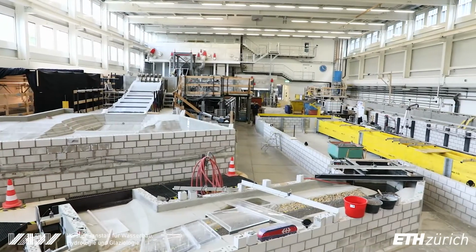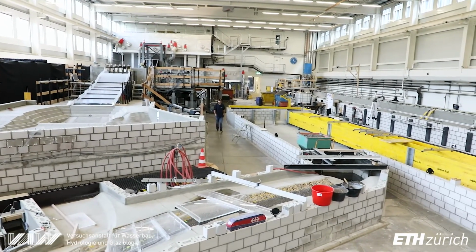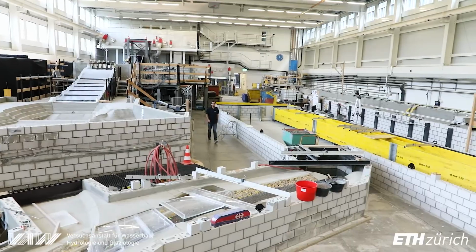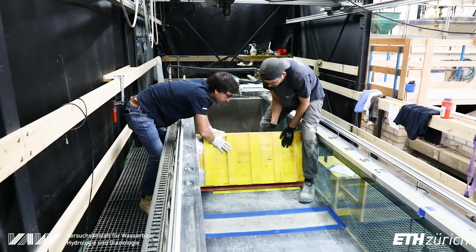My name is Matthew Helso. I'm a doctoral researcher here at the Laboratory of Hydraulics, Hydrology and Glaciology at ETH Zurich. In our lab, we study everything from river morphology to safe fish passage around dams to outflow from hydraulic structures. In my research, I study the failure of earthen embankment dams due to overtopping.